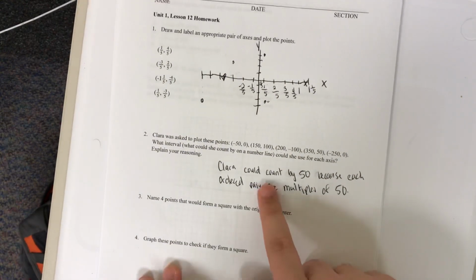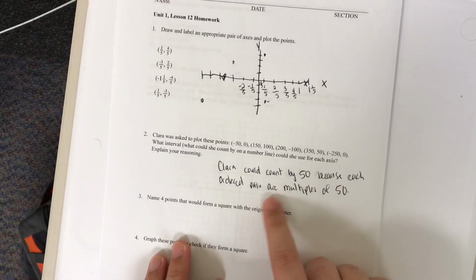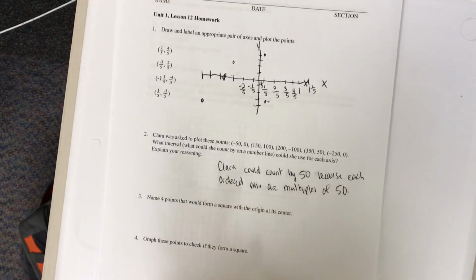Right? So Clara could count by 50 because each ordered pair are multiples of 50. 0, 0 is easy to count by because if each other number you can count by 50, but 0, you go from 0 to 50, that's perfectly fine.